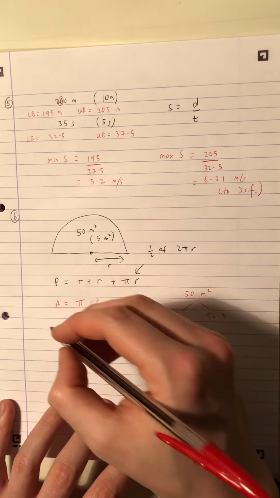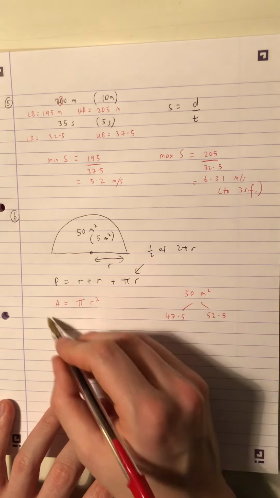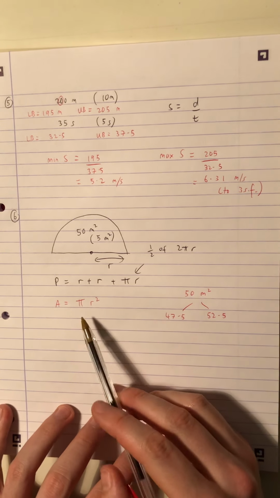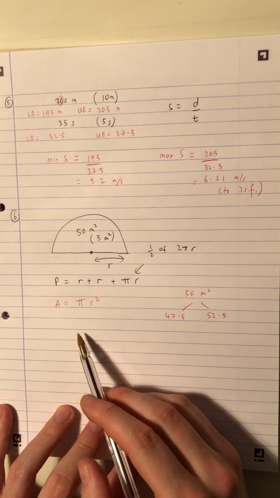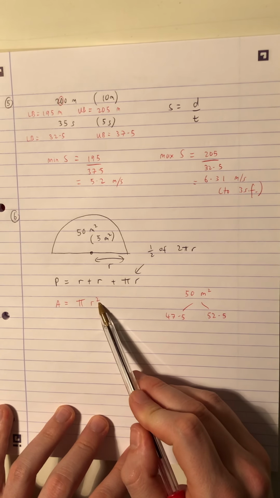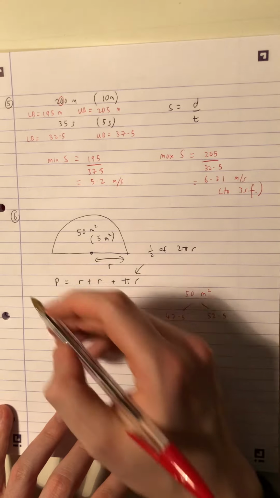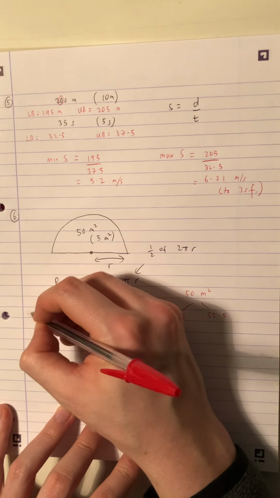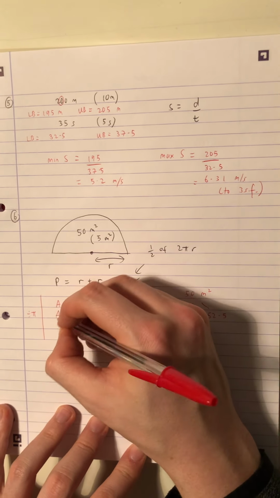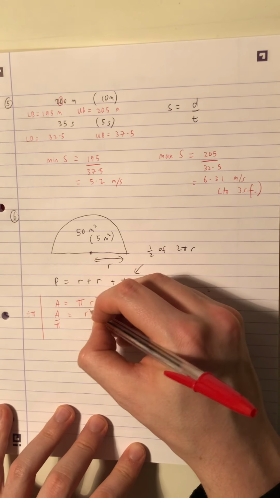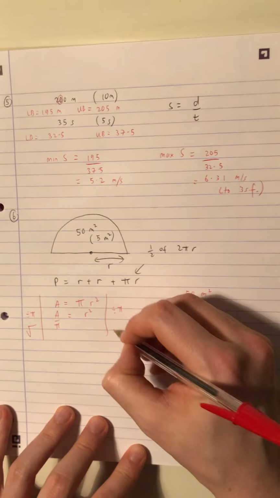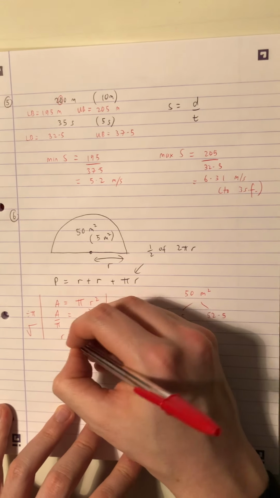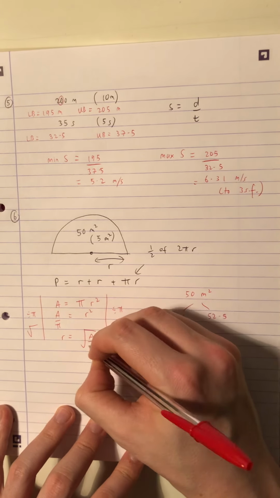So let's try that. Make r the subject in this formula. How can you make r the subject? Okay, well, r's been squared, then times by pi. So work backwards. Divide by pi. Got to write fractions in algebra. Square root. R is equal to the square root of the area divided by pi.